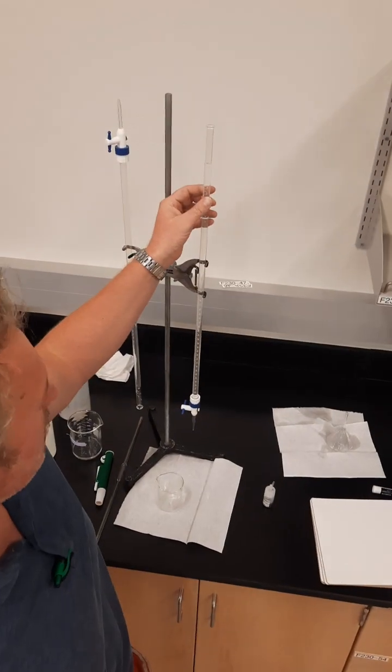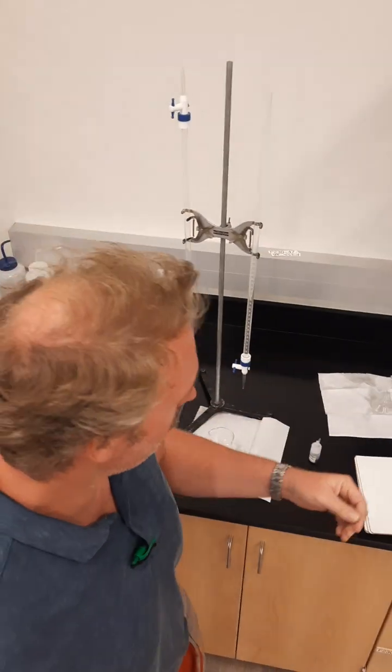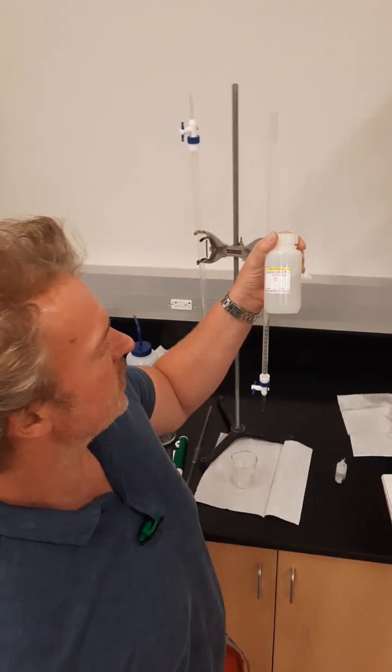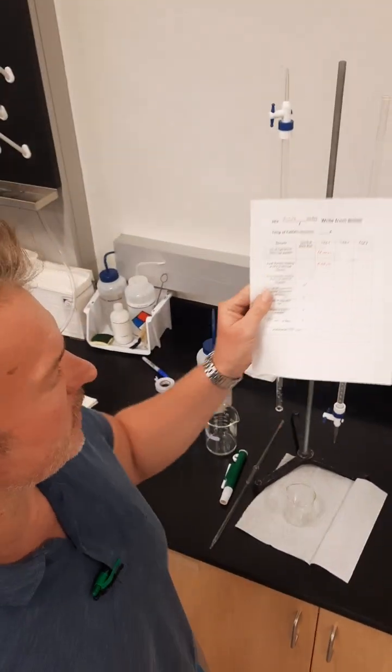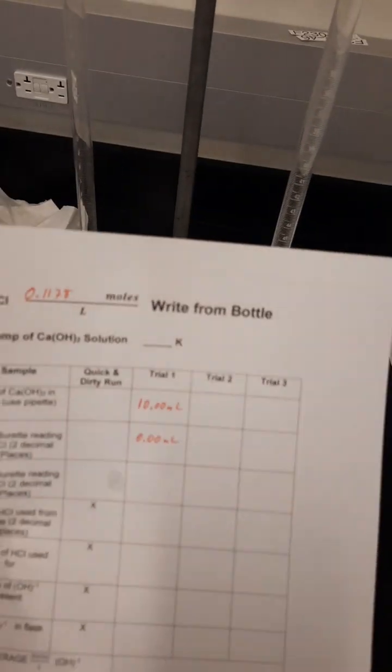We're going to run through the thermodynamics of calcium hydroxide lab. I'm going to run through a trial, no pausing, and doing the calculations here. The only prep I've done here is I loaded my burette with the hydrochloric acid. With the hydrochloric acid, make sure you write down the molarity on the top of your paper, and we're going to run through these calculations here.